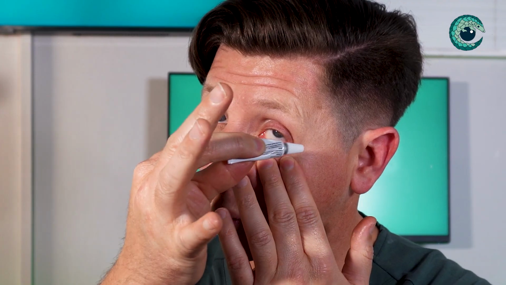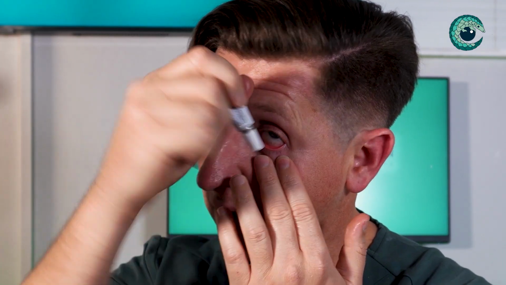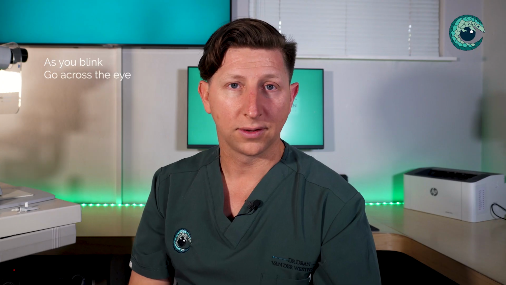If you have someone to help you, you can pull down your lid and someone can squeeze and put some into that little bucket, and then when you blink and close it, you'll see it'll smear across the surface of your eye. The other way of doing it, if you're doing it yourself, is to put a little bit on your finger. So you put a bit of ointment on your finger, and then you pull down your lid and you take your finger and you just touch it on the pink part, just in that area. You just put it onto the inside of the lid, and then as you blink, it'll go across the eye.